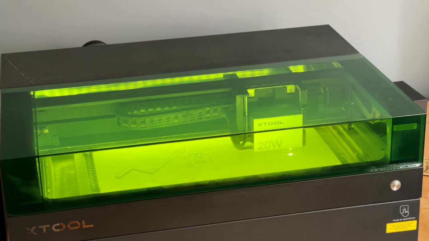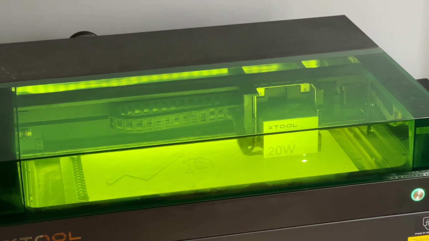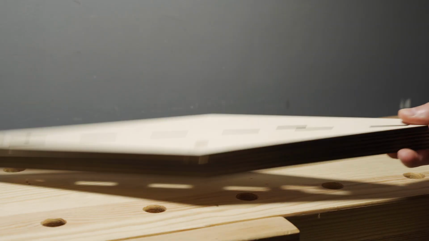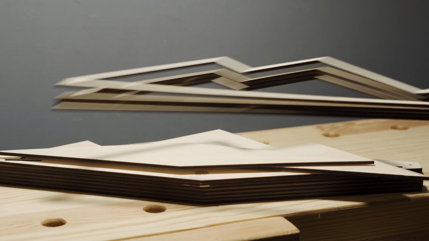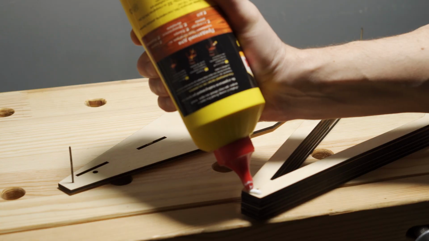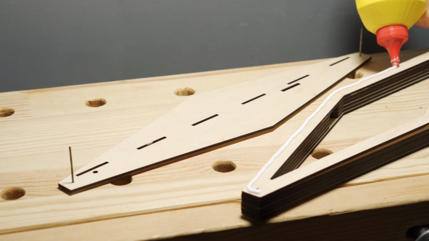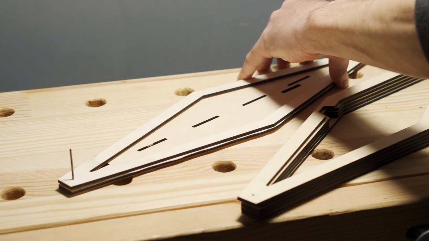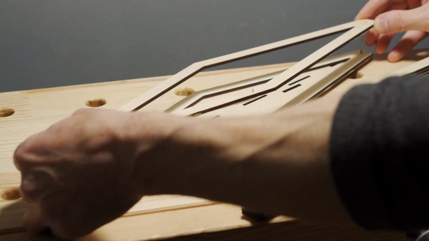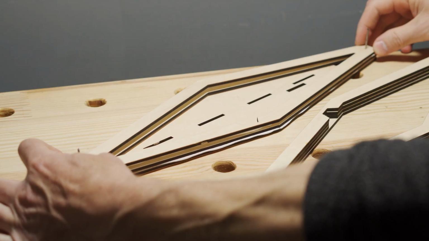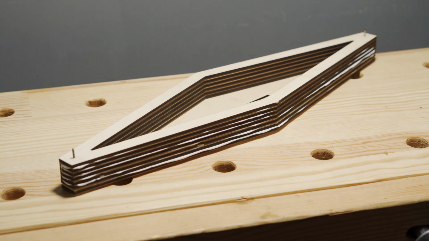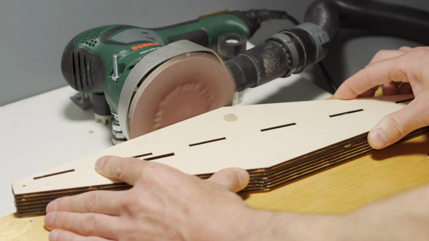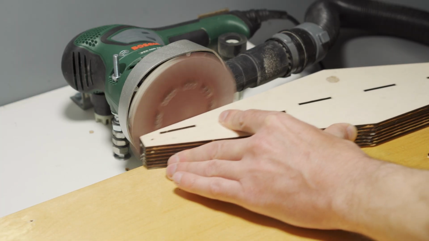I made the enclosure out of 4mm plywood cut on a laser using the xTool S120W. The layers were glued together with wood glue. Then I sanded the edges and finished everything with oil.